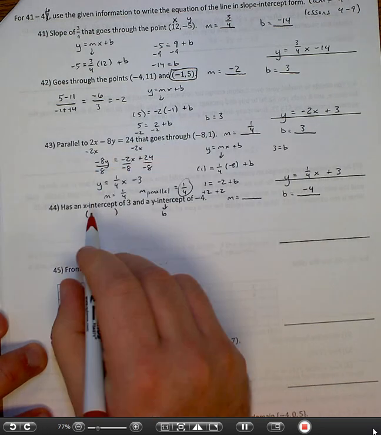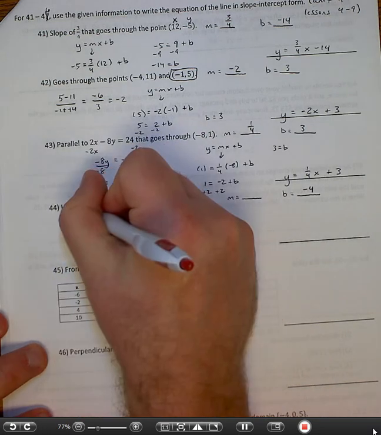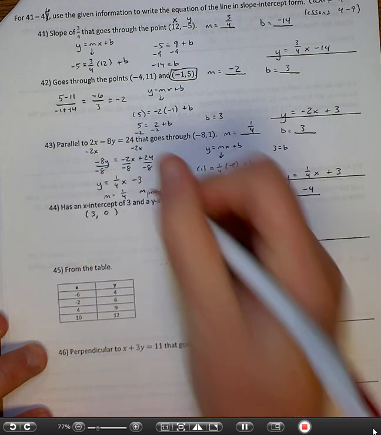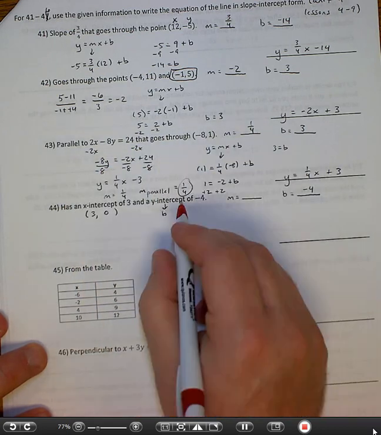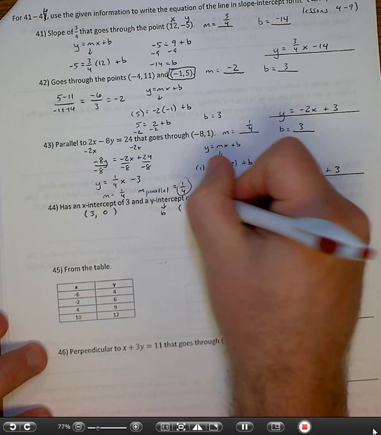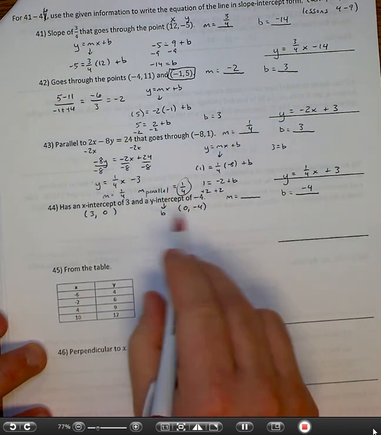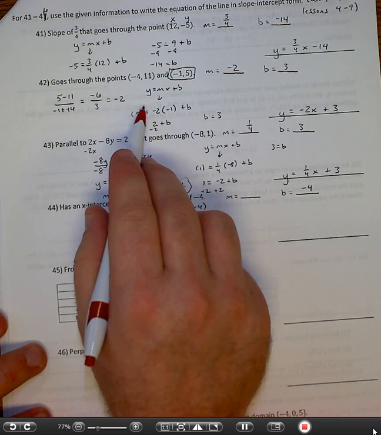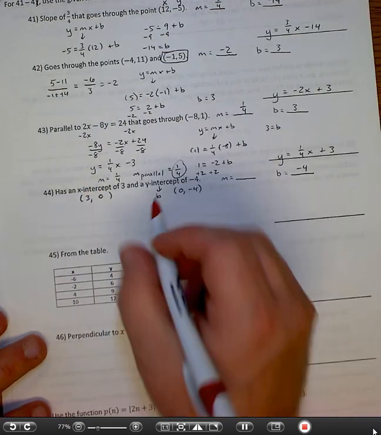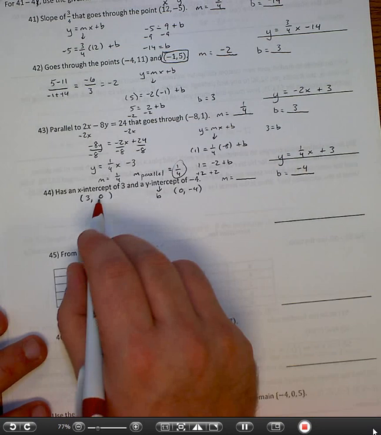If it's the x-intercept of 3, that means it crosses the x-axis at 3, which means it has the coordinates 3, 0. The y-intercept crosses the y-axis at negative 4, so that means the x-coordinate is 0. Now I have 2 points, and I can find the slope like I did on number 42. Okay, so I'll just go this way. 0 minus negative 4.